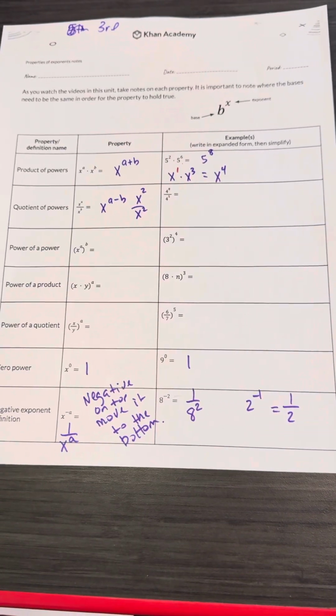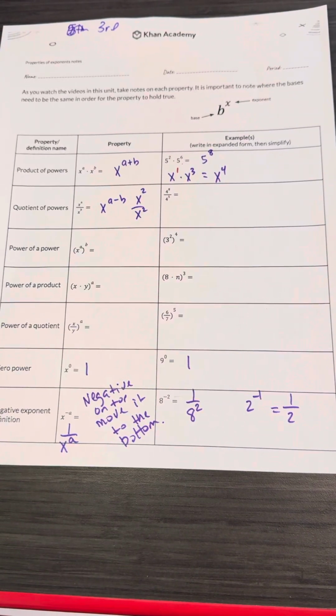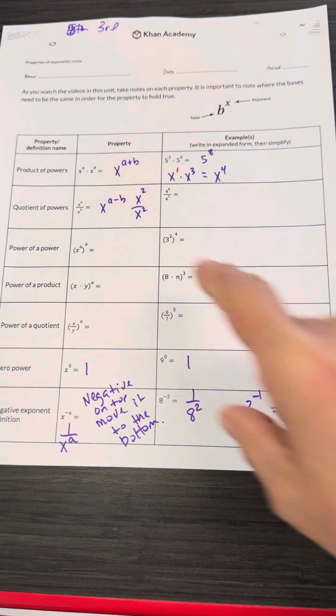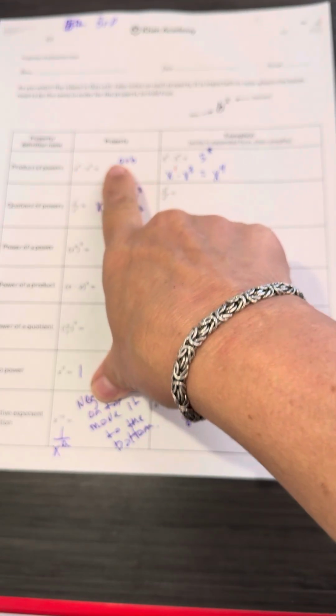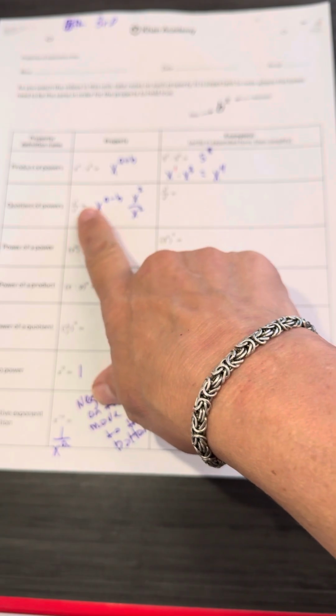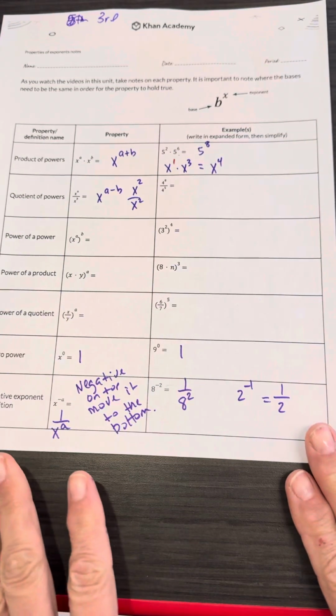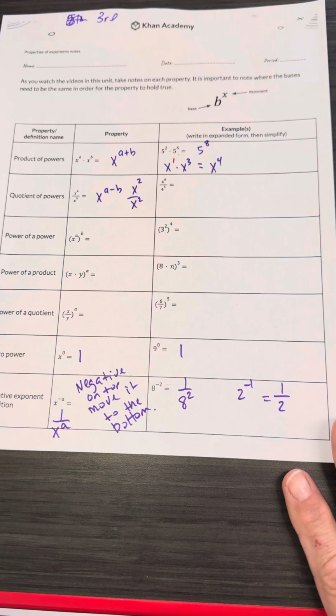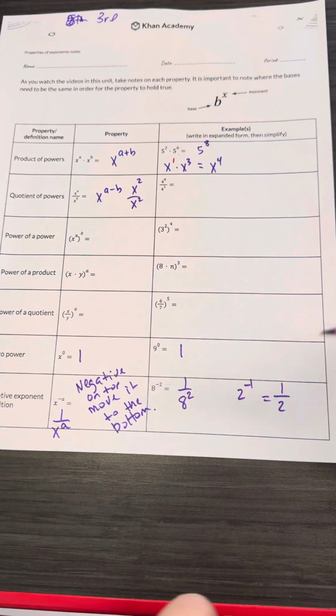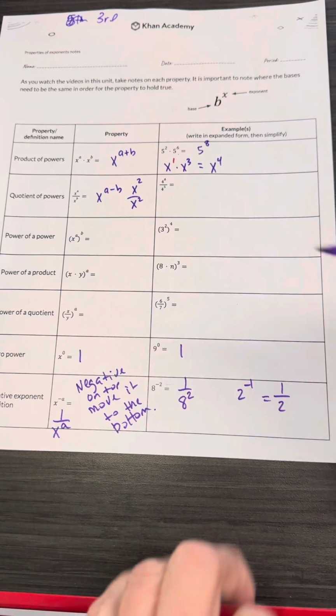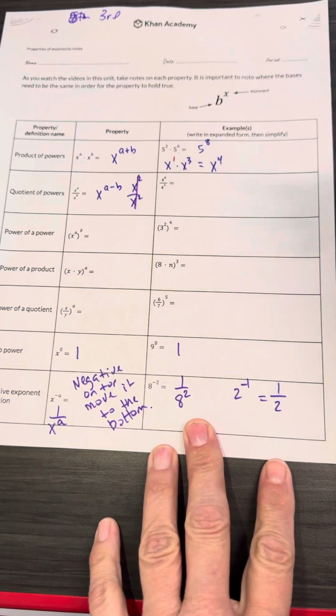Yesterday we went over the product rule, the power rule, and the quotient rule a little bit. So with multiplication, we add the exponents, and with division, we subtract. The opposite of multiplication is division, and the opposite of adding is subtracting. And so x squared over x squared, 2 minus 2 is 0, and so that ends up canceling out.